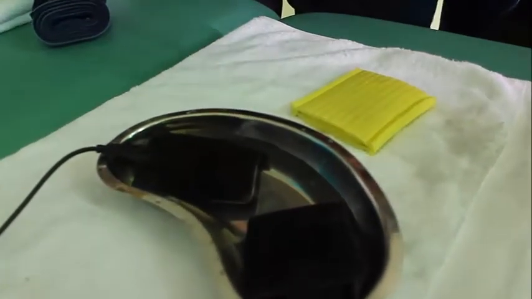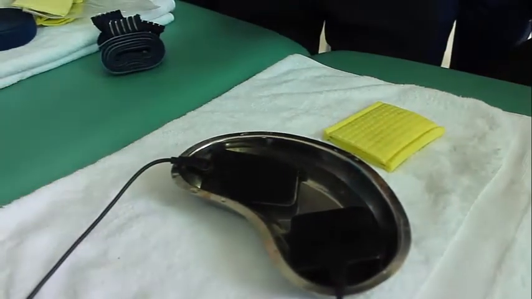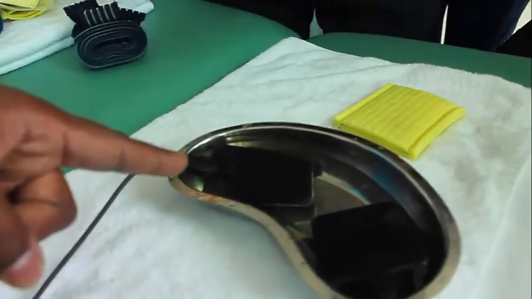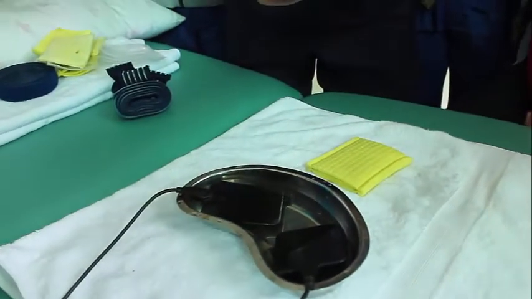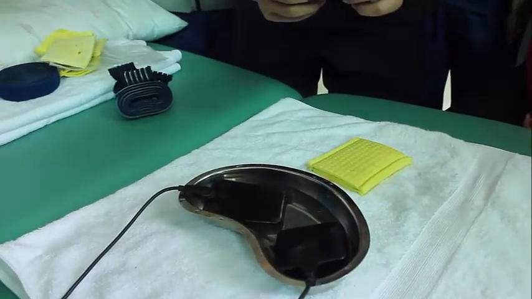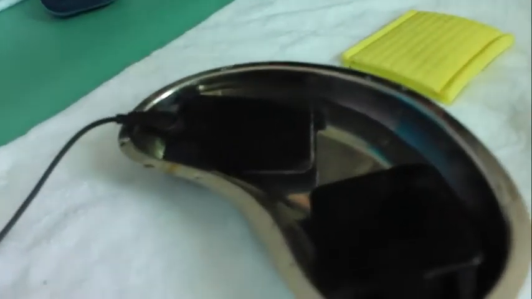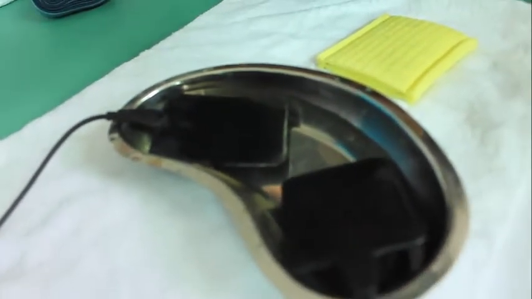This one, this electrode has more water bubbles. This is left, this is right. So this left electrode has more water bubbles. Whichever electrode is producing more water bubbles, that is cathode. Cathode is negative, with more bubbles. The other one is positive, so automatically it is anode.